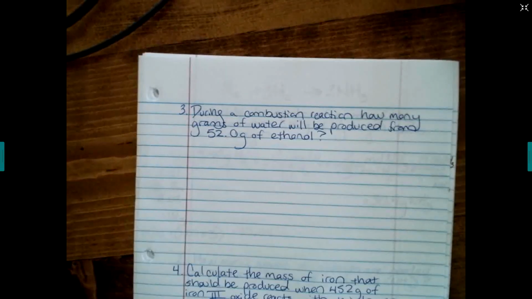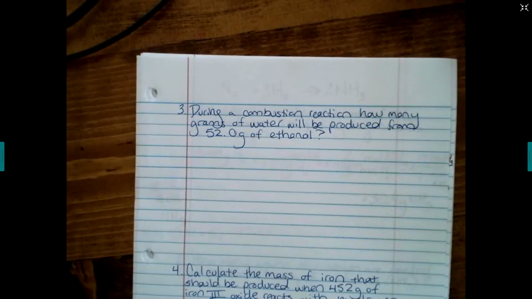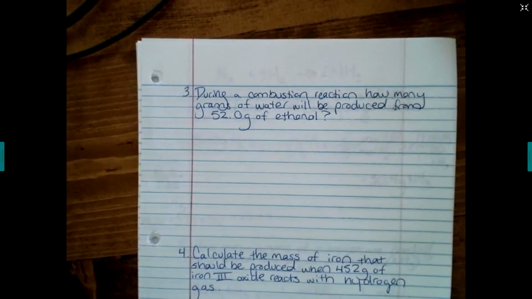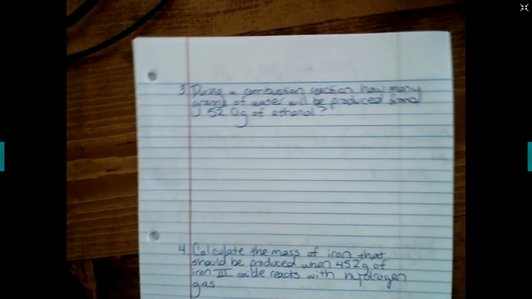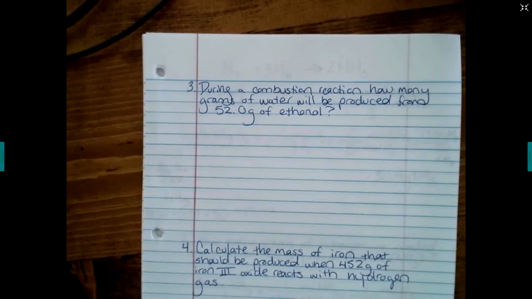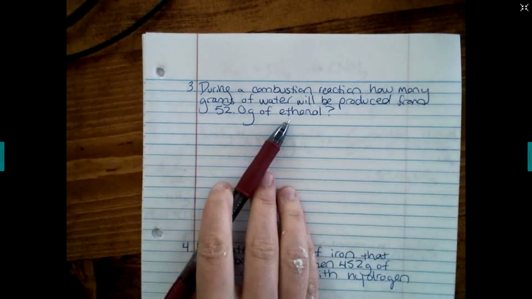All right, problem number 3, it says during a combustion reaction, how many grams of water will be produced from 52 grams of ethanol? All right, so this problem is great because it's requiring you to remember information you've learned from the past few units. If you remember back in our nomenclature unit, we learned about organic molecules. Ethanol is one of them.